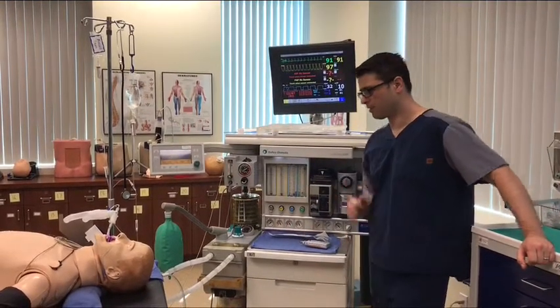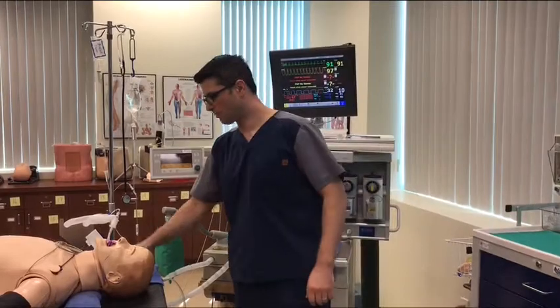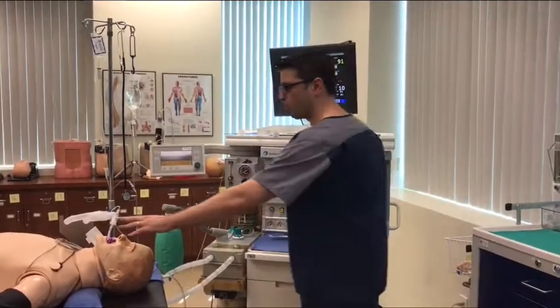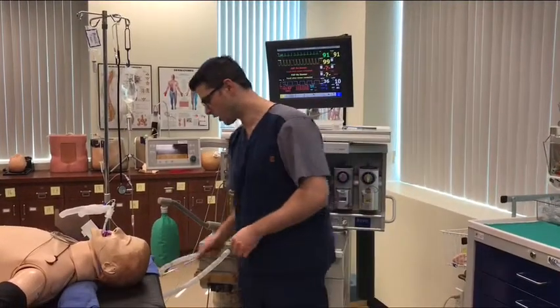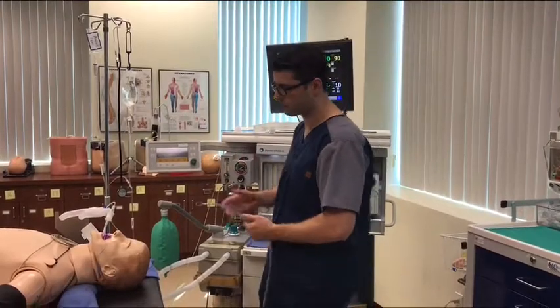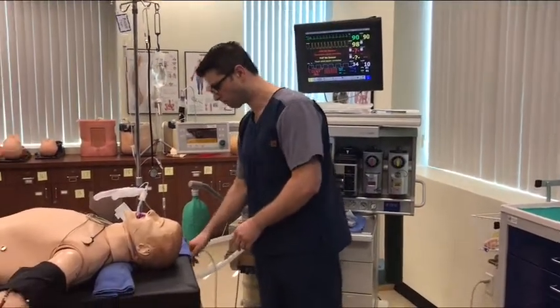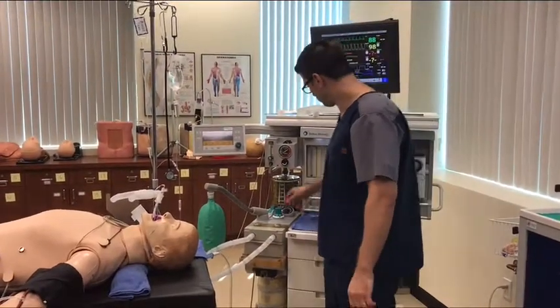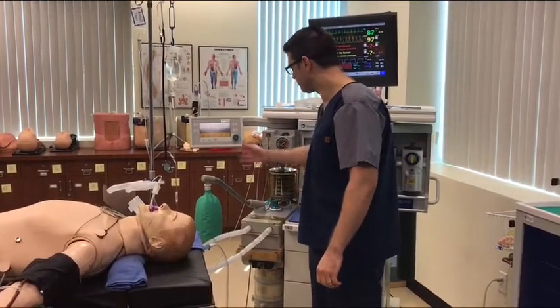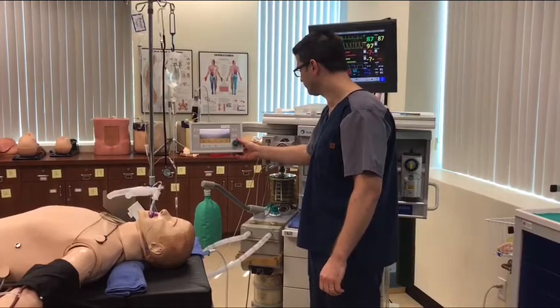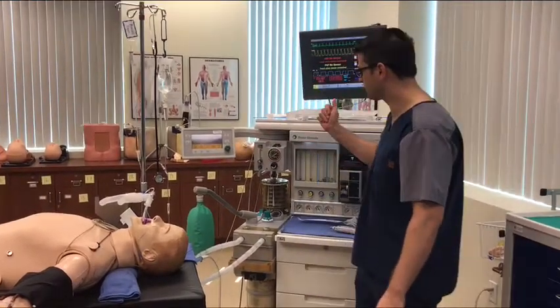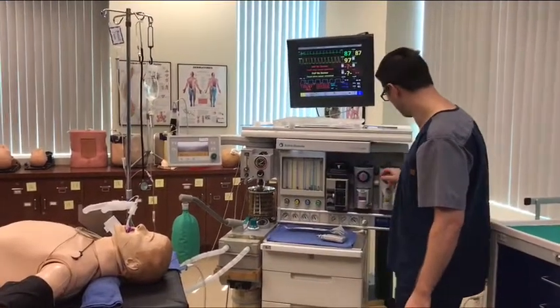I want to get my tools ready. Do you have your tools ready? I have my OPA and I want to have my suction. Make sure it's suctioned and make sure it's working. You're good on that. We already established you're going to let that blow off gas for a while, so we don't need to touch that.